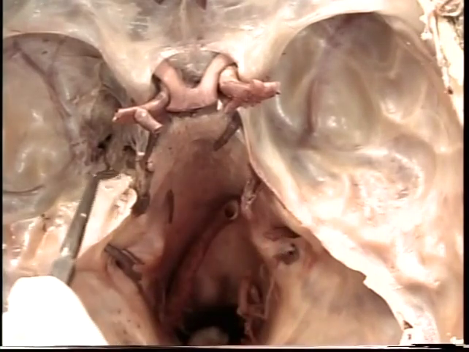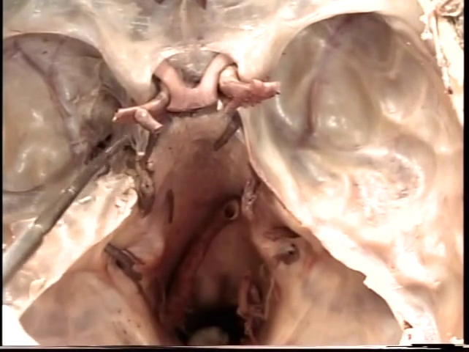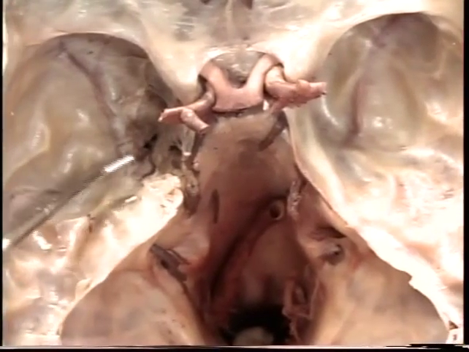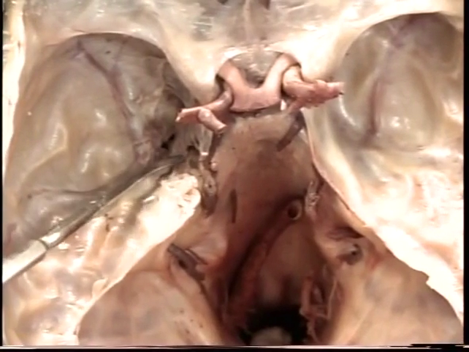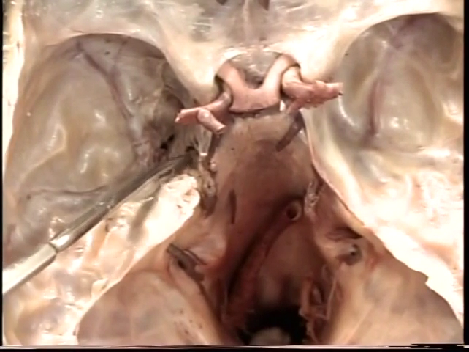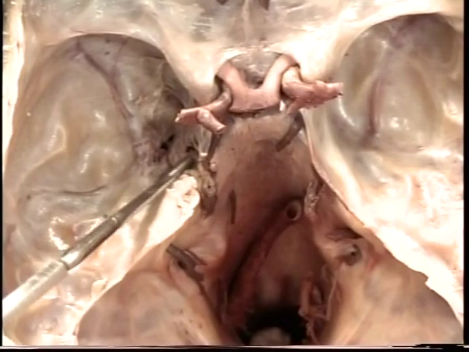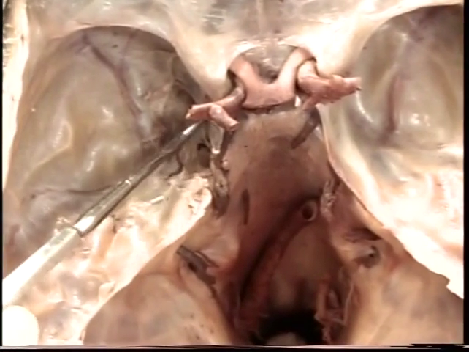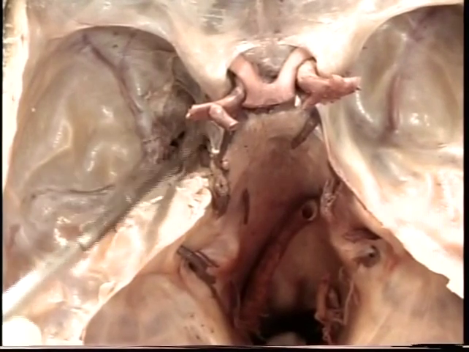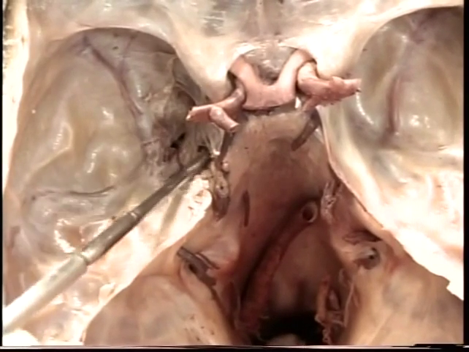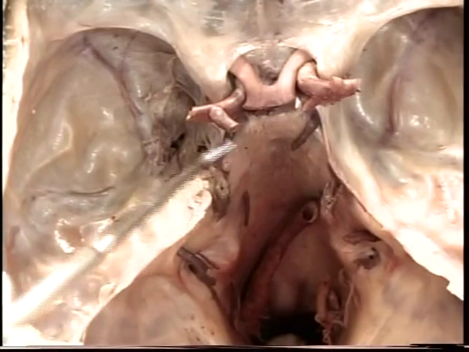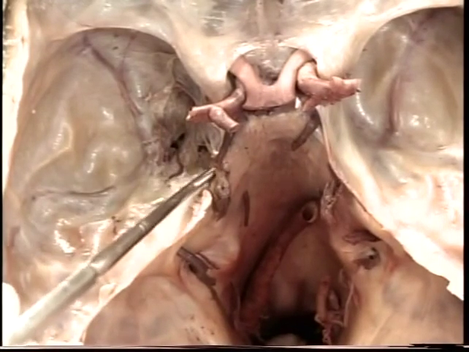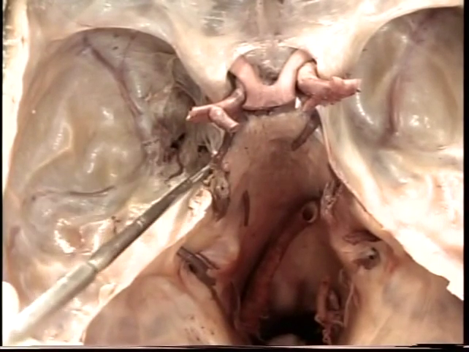Let me show you the position of the trigeminal ganglion. I'm pointing to the position where the trigeminal ganglion is sitting at the lateral aspect of the dorsum sellae. This is also the position of the cavernous sinus here.